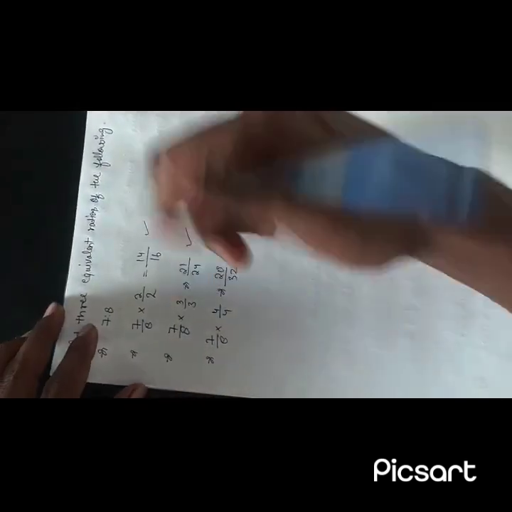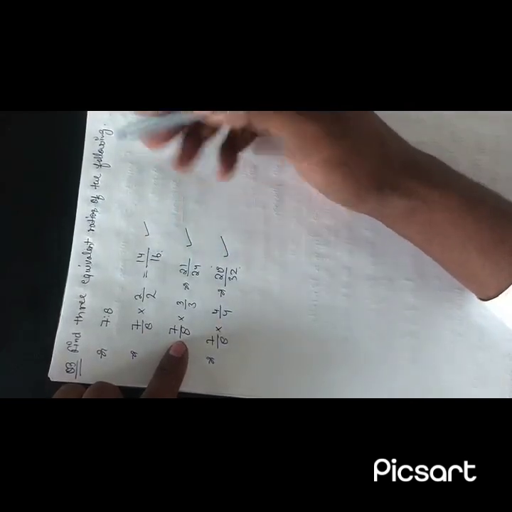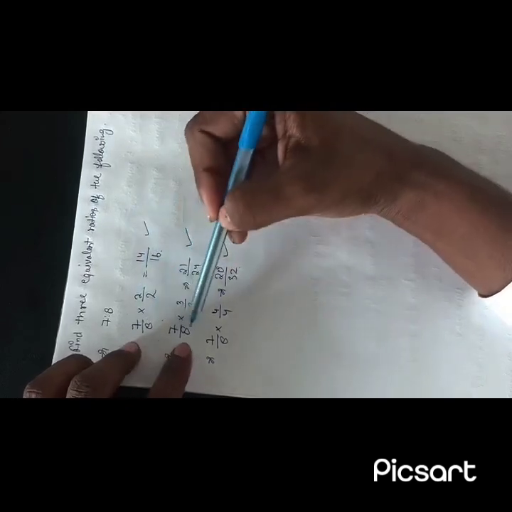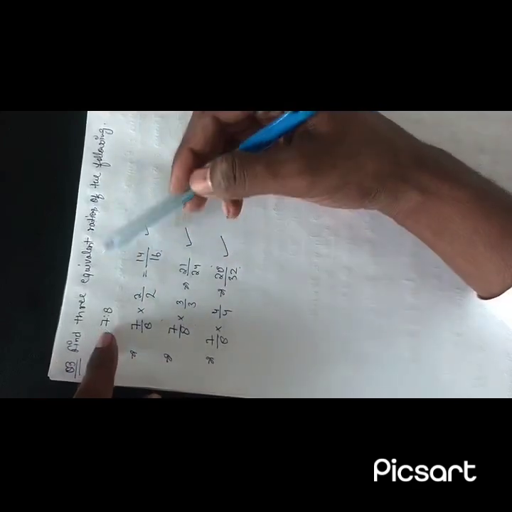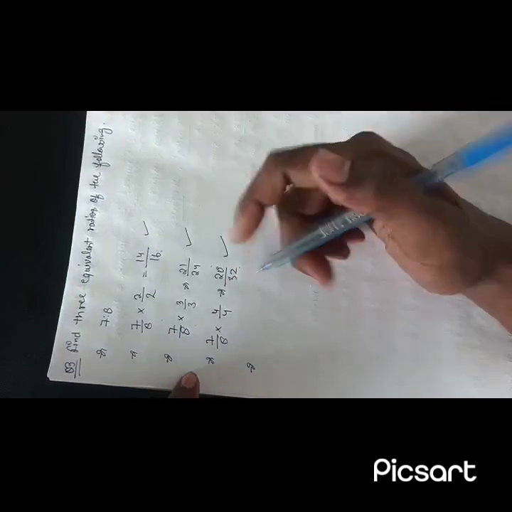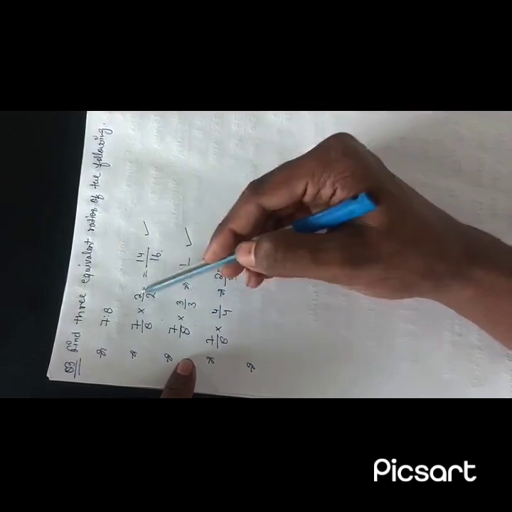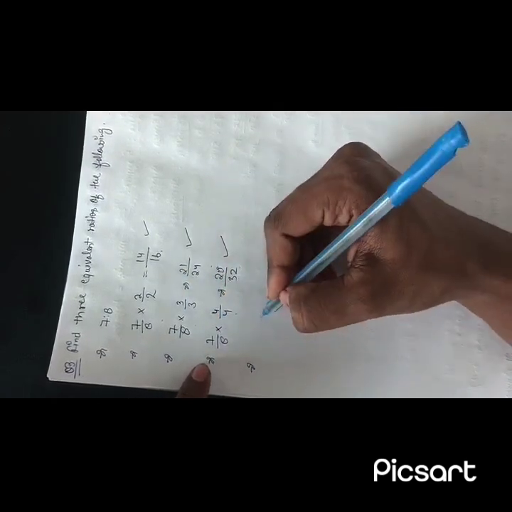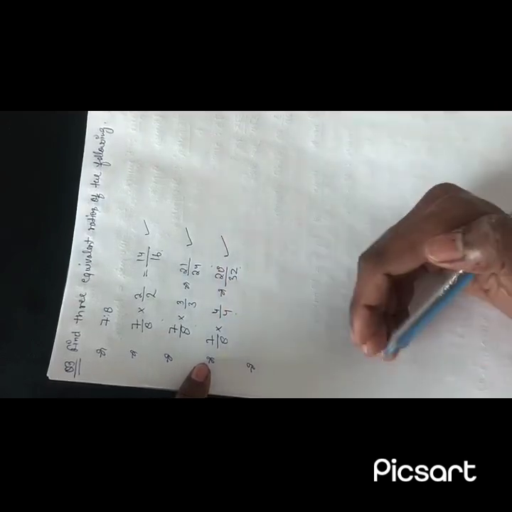Okay. Whenever you solve these, at the last you will get this same thing: 7 upon 8. This will be the equivalent. So it has told you about 3, but I am doing it for 4, 5 as well. If it asks for 3, you just multiply by 2, 3, 4, these 3 times. And if it's asking for 5 times, then you have to multiply by 2, 3, 4, 5, 6, 7, 8, and so on.